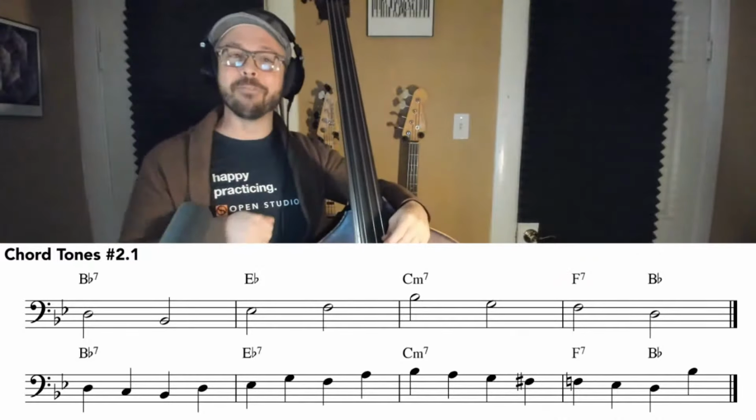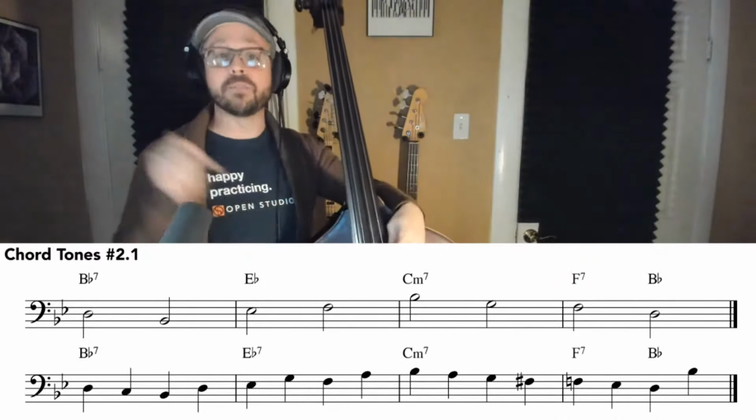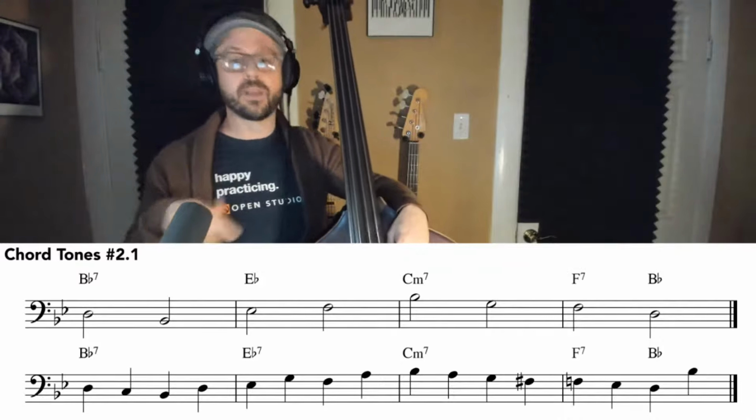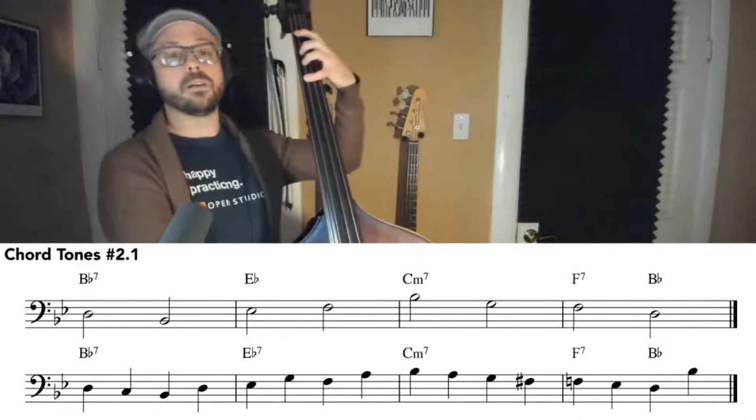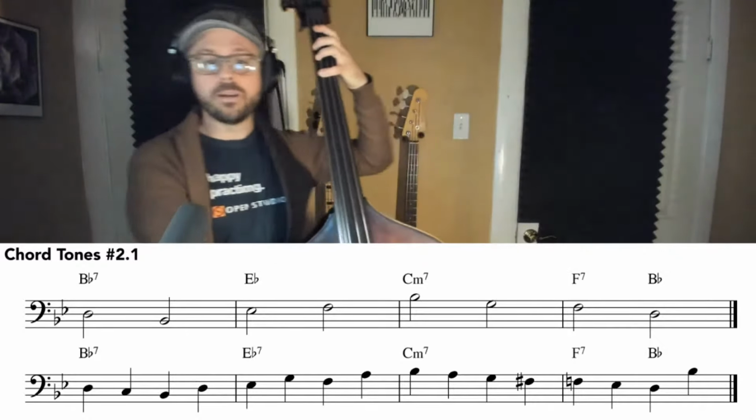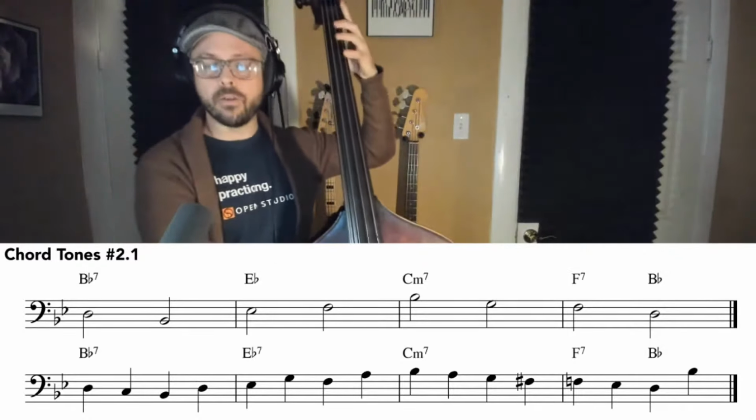Now let's play the line that I have written underneath this. This is just a line I composed based off of this chord tone structure. We can use it as an example, right? So let's do that. So 1, 2, 1, 2, 3, go.